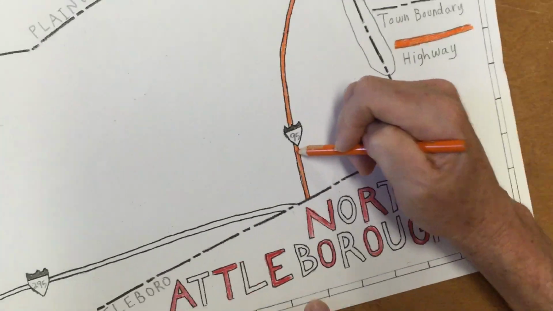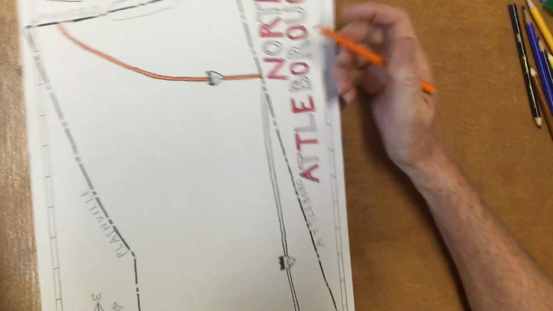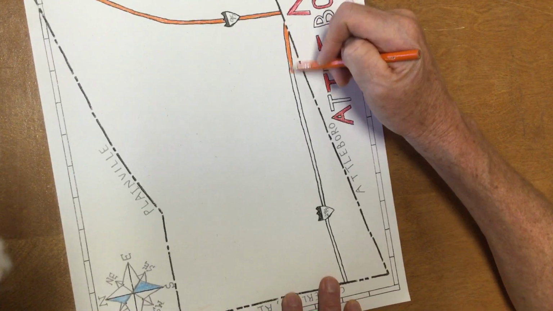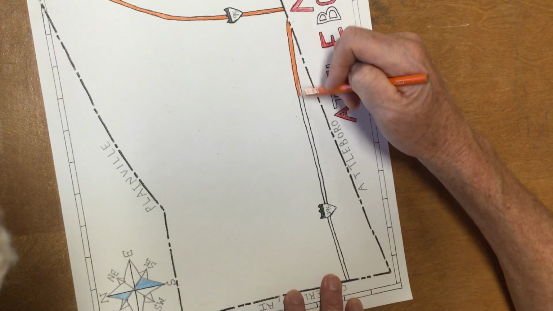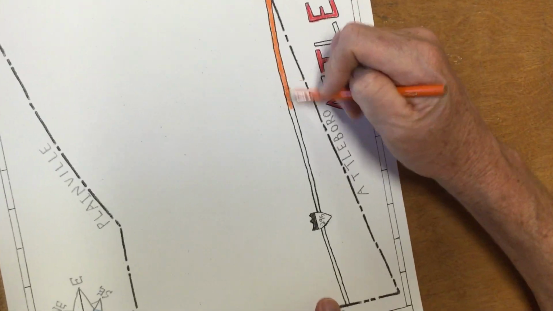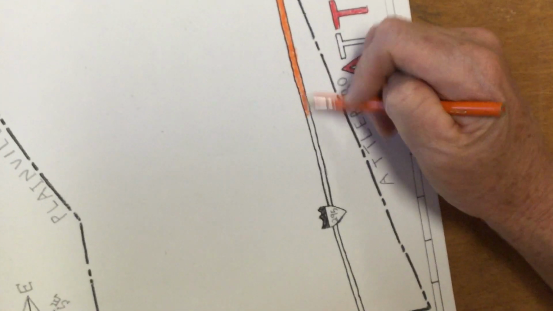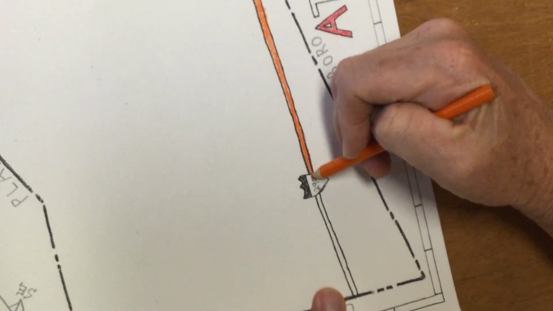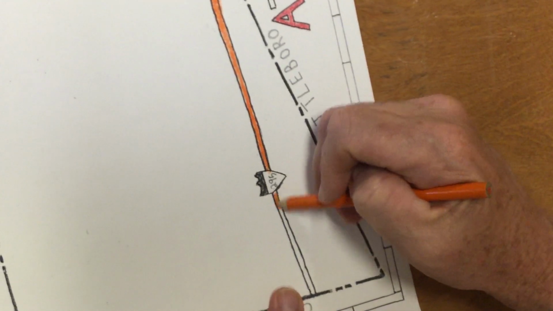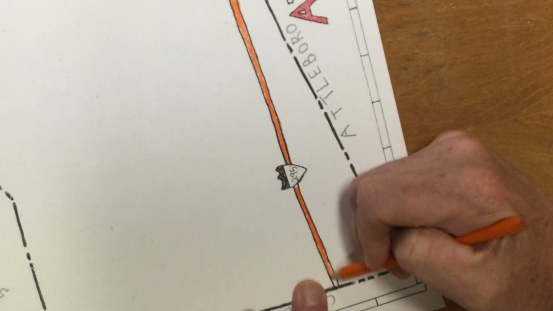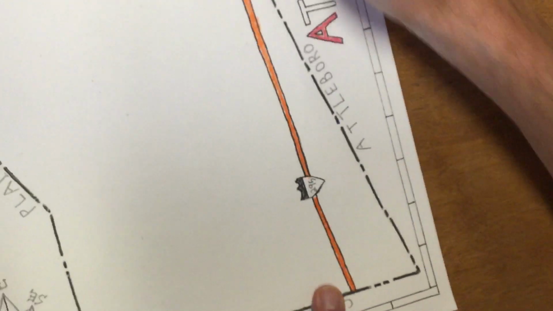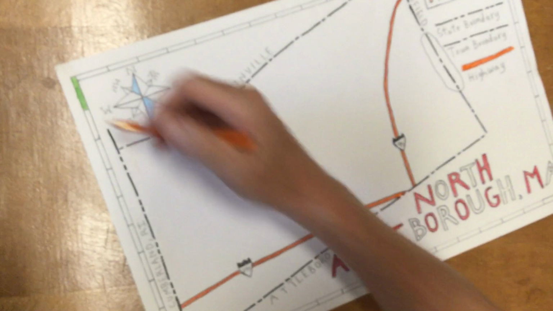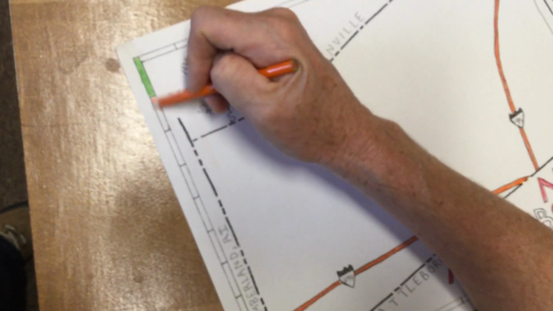Okay, there's one highway. I'll do the second one. I've got to use the same color for that symbol. While you're working on that, I might work on my border a little bit.